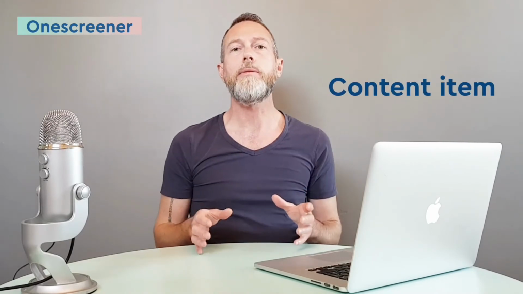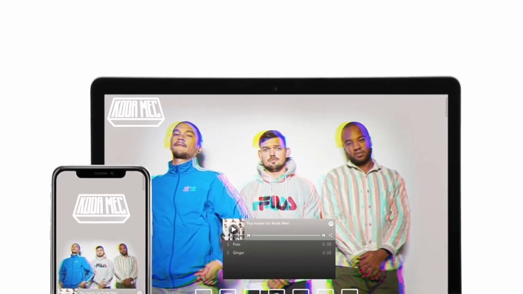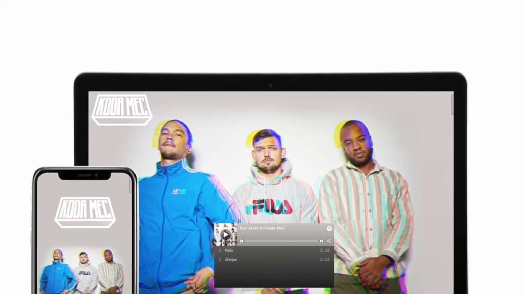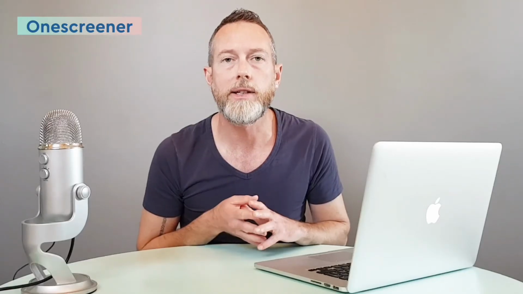Then, if you're using the Onescreener Pro or Premium plans, you can choose a content item like a music player or a video player or a live stream or a body of text to go on your page. In this case, think about what you want to showcase in that moment. Keep it current.